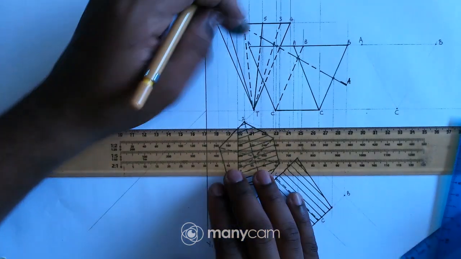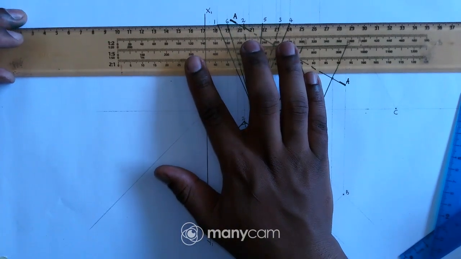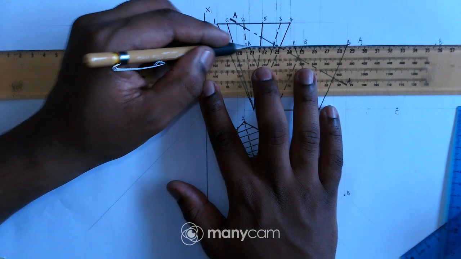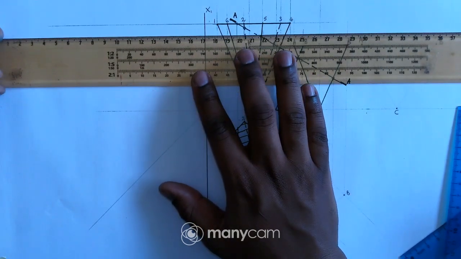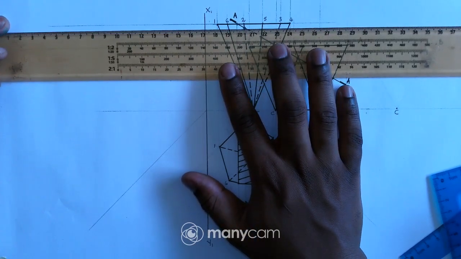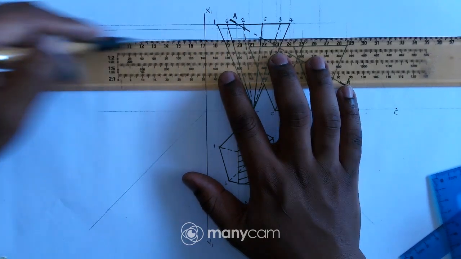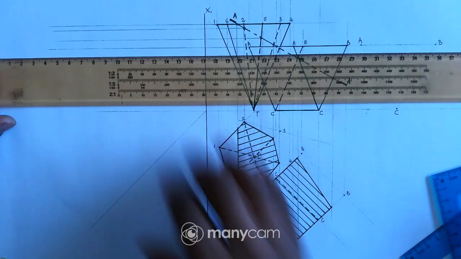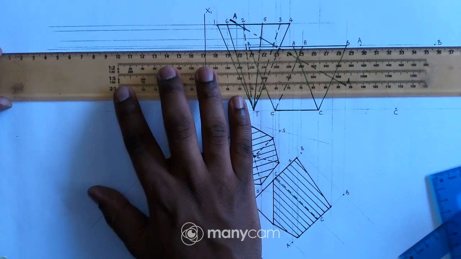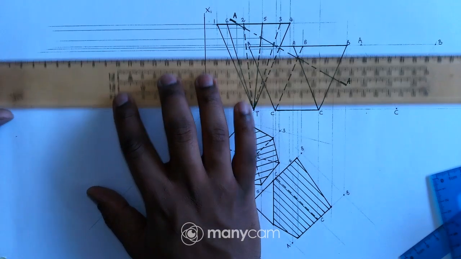So from here I'll have to project all the points to my left hand side. I have the top section there, the heights there, and then I'll just project the points for the cutting plane. I'll start with this point, move to this point, project that point, that point.